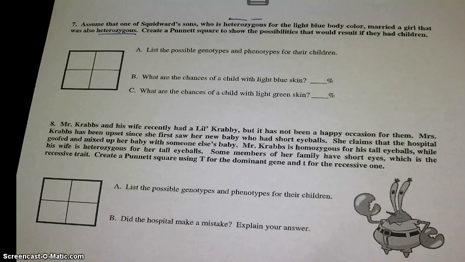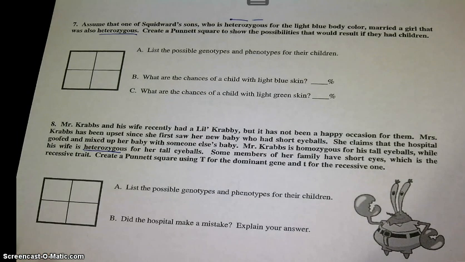Number 8, Mr. Krabs and his wife recently had a little Krabby, but it's not been a happy occasion for them. Mrs. Krabs has been upset since she first saw her new baby, who had short eyeballs. She claims that the hospital goofed and mixed up her baby with someone else's baby. Mr. Krabs is homozygous for his tall eyeballs, while his wife is heterozygous for her tall eyeballs.